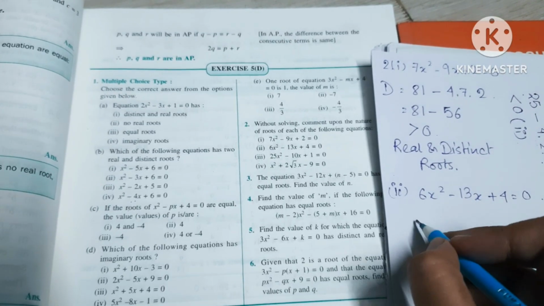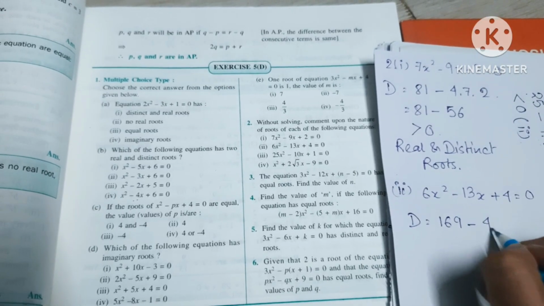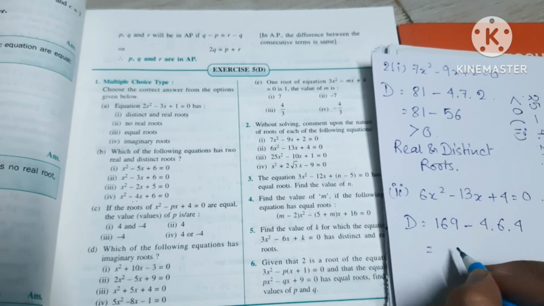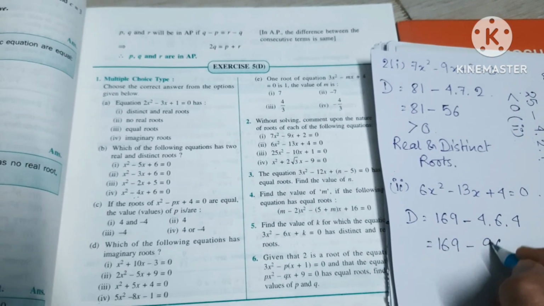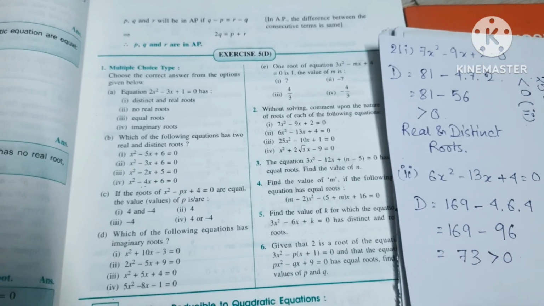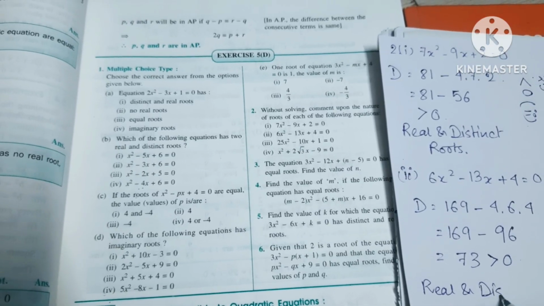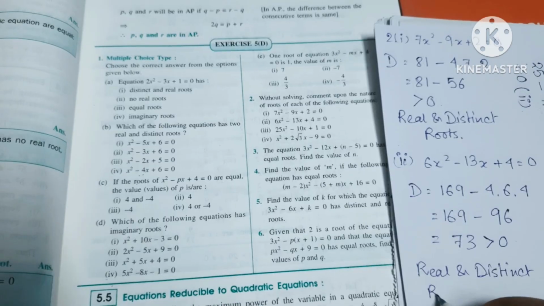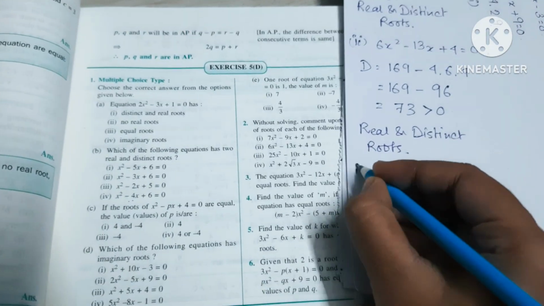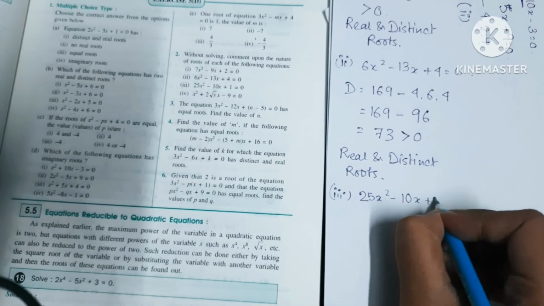Now question number 2: 6x square minus 13x plus 4 equal to 0. Here D equal to 13 square, that is 169, minus 4 into a, which is 6, and c, which is 4. That is 96. So this one is also greater than 0. In that case also you will get real and distinct roots. Next one, question 3: 25x square minus 10x plus 1 equal to 0.